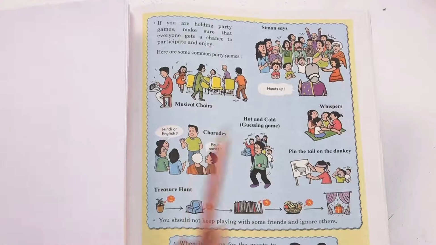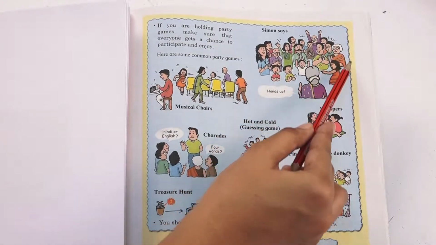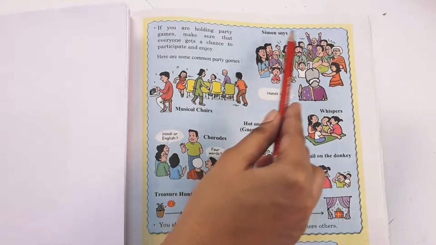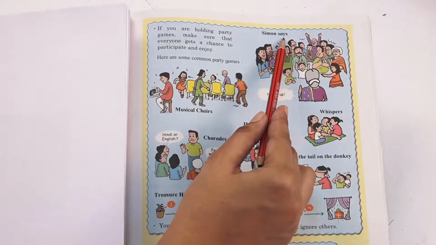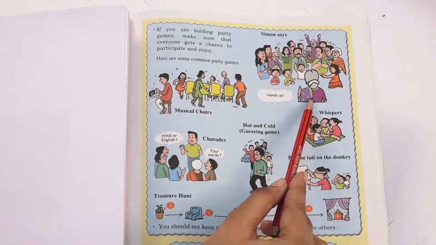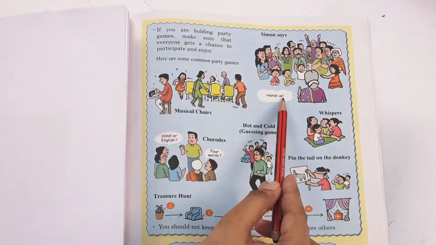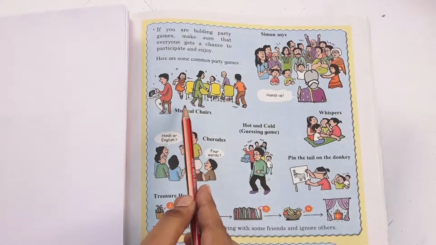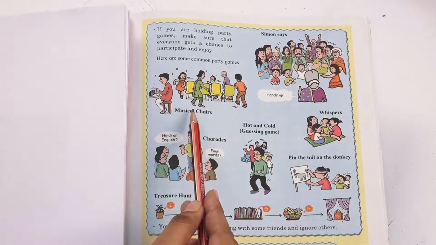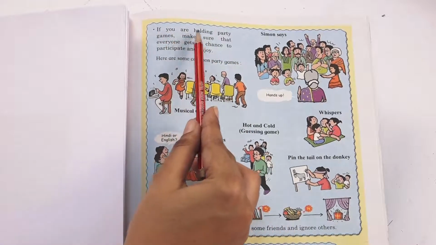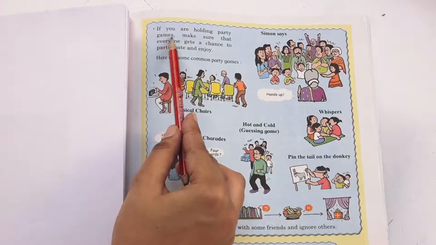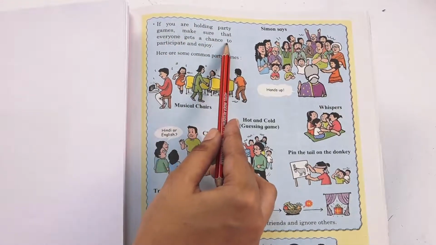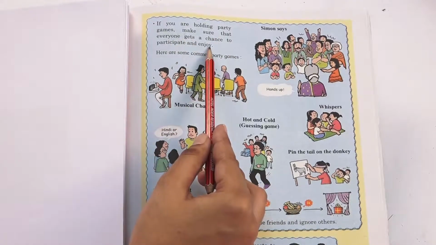Children, as you can see, many people have turned up for the party. Here they are playing Simon Says and Grandma Says, Hands Up. Here everyone is playing musical chairs. If you are holding party games, make sure that everyone gets a chance to participate and enjoy.